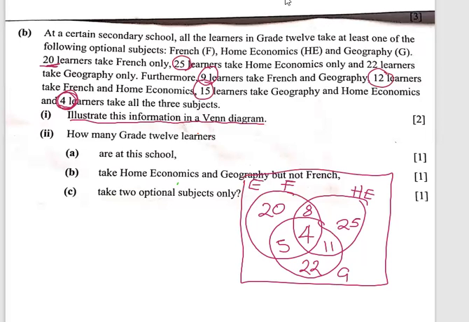So we need to add all of these. Let's add: 20 plus 25 plus 22, then plus 4, plus 5, plus 11, plus 8. What are we going to get? This is going to give us 95. I'm getting 95. I don't know about you.